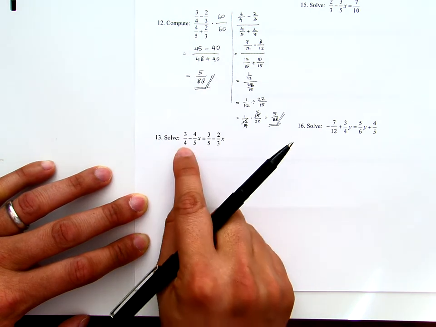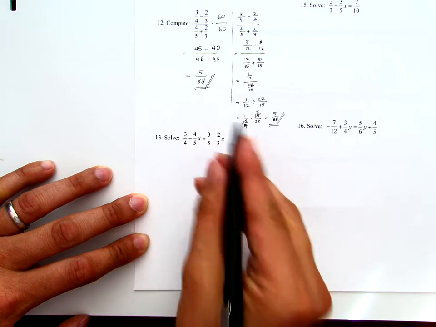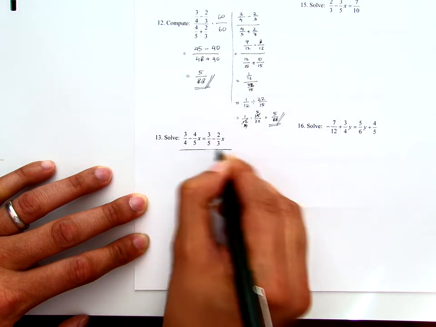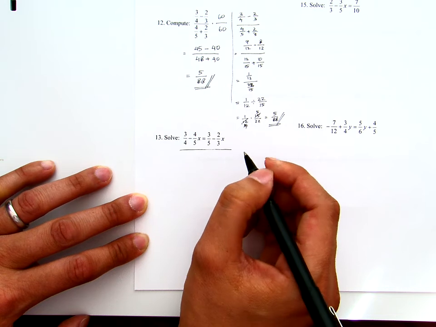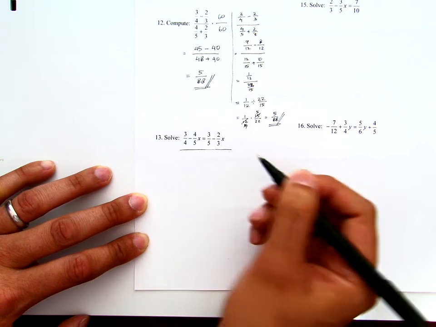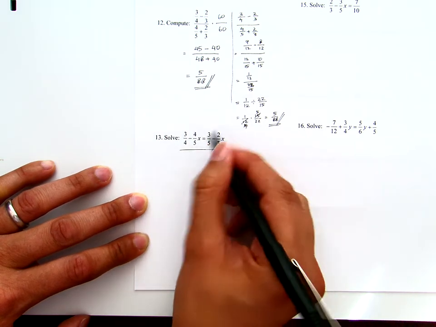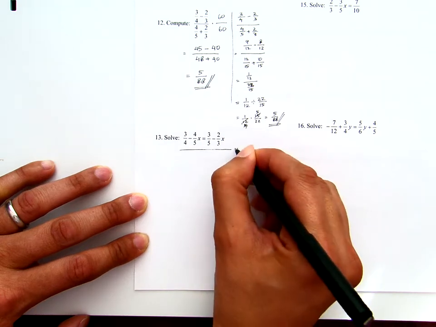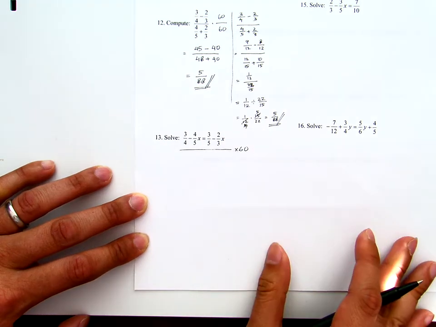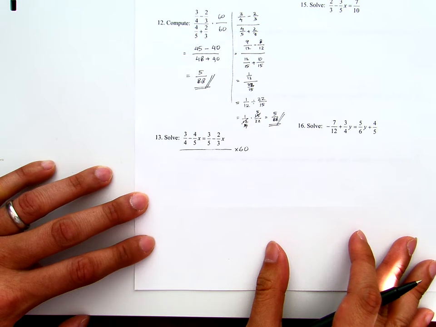What is the LCD of 4, 5, and 3? The LCD for 4 and 5 is 20. For 5 and 3 it is 15. The LCD of 20 and 15 is 60. That's not too big, so I will go on with that.